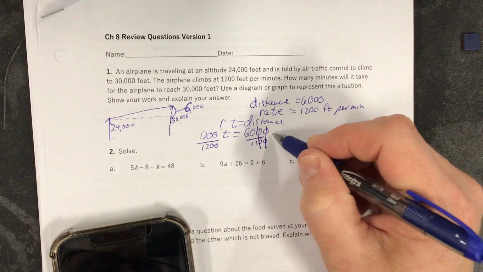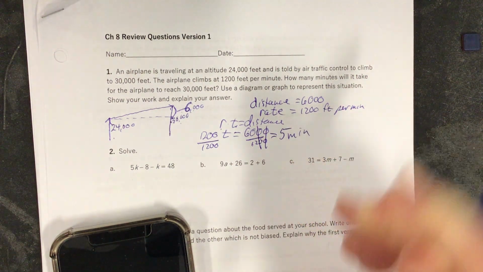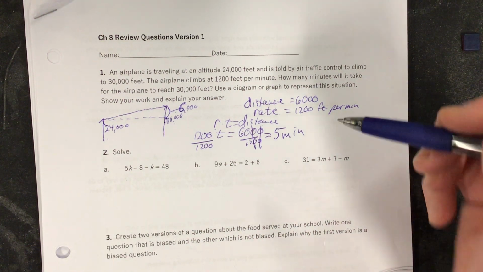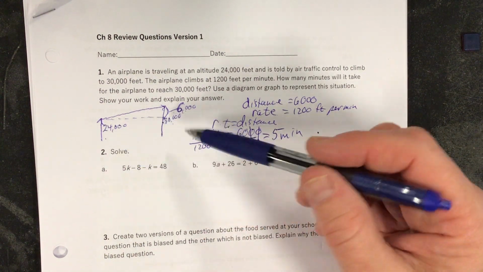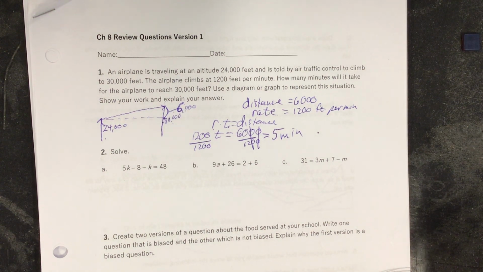60 divided by 12 is 5. The answer is 5 minutes. There you go, 5 minutes. That's what the solution is. Does that make sense? It takes 5 minutes to go from 24,000 feet up to 30,000 feet. I think that makes pretty good sense. I'll leave it at that.